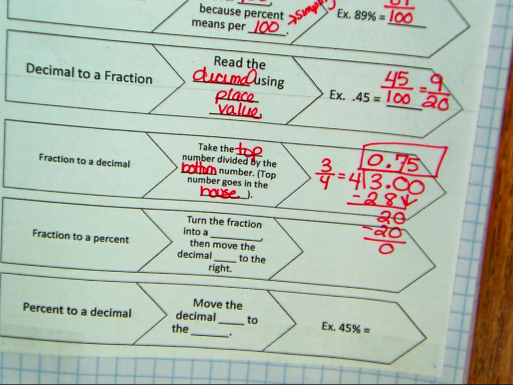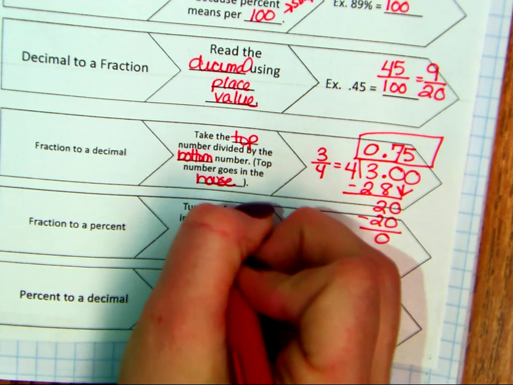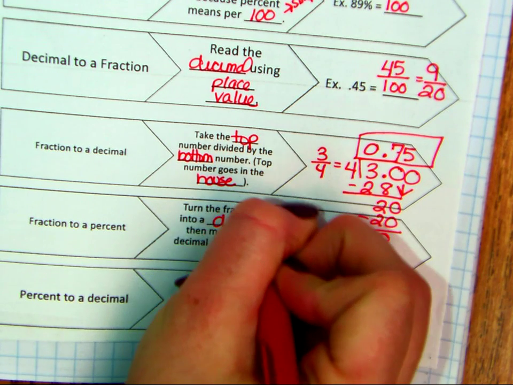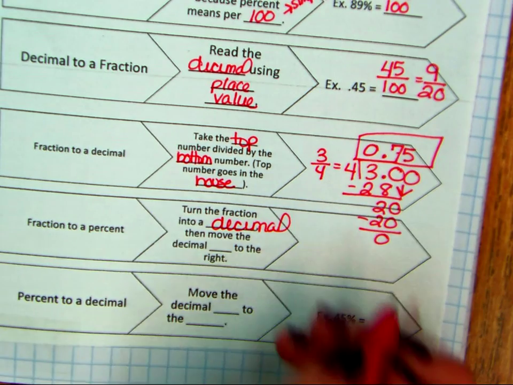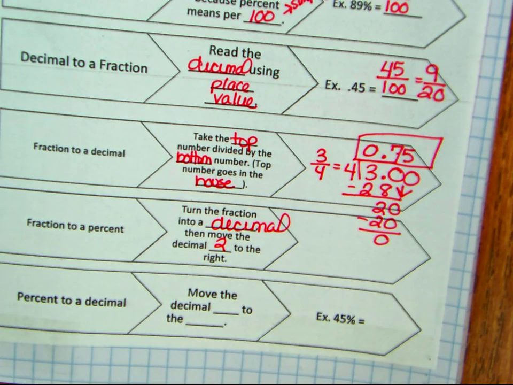All right, the next one is a fraction to a percent. So using what we just did with finding a decimal from a fraction, we now are going to move the decimal place when we're done, and we can now turn it into a percentage. So let's do a practice. First of all, let's write our definition. Turn the fraction into a decimal. Then move the decimal 2 places to the right.